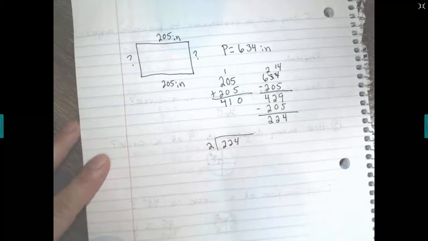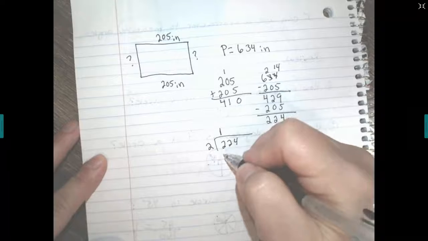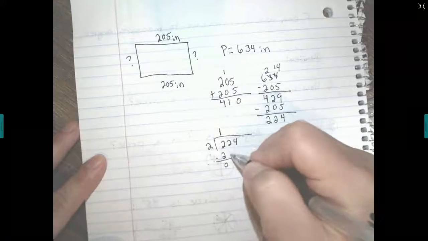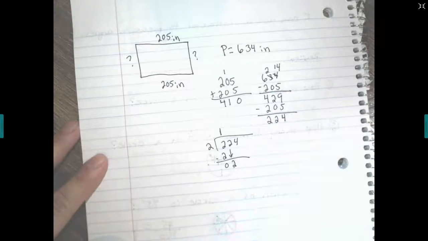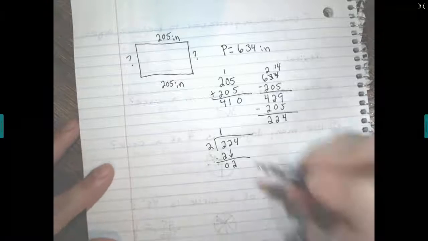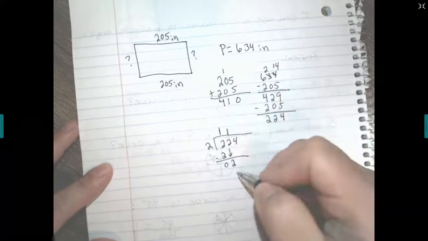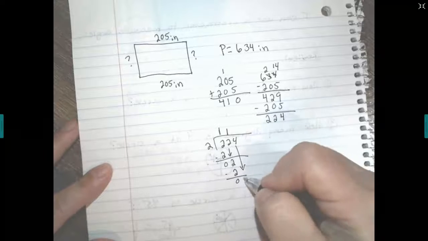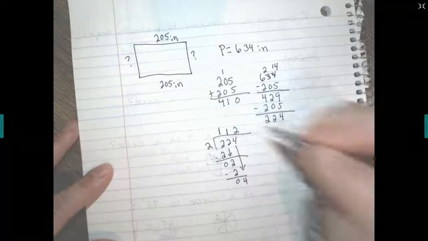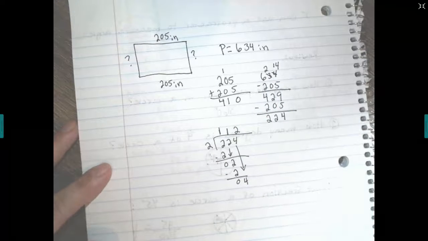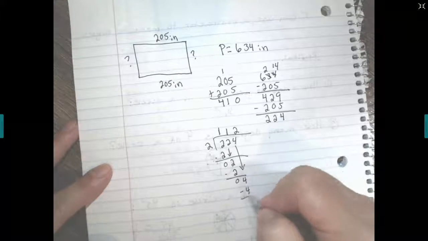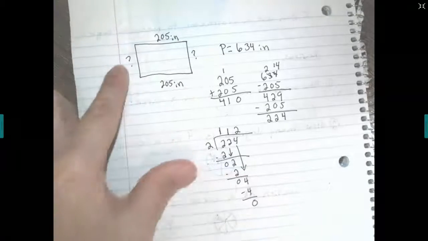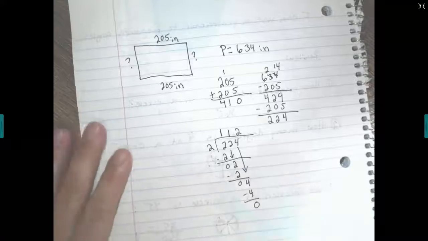So 2 goes into 2 one time. 1 times 2 is 2. Subtract, you get 0. Bring down your 2. Our new number is 2. 2 goes into 2 one time. 1 times 2 is 2. Subtract, you get 0. Bring down your 4. And 2 goes into 4 2 times. So 2 times 2 is 4. Subtract, you get 0. So each side length should be 112.